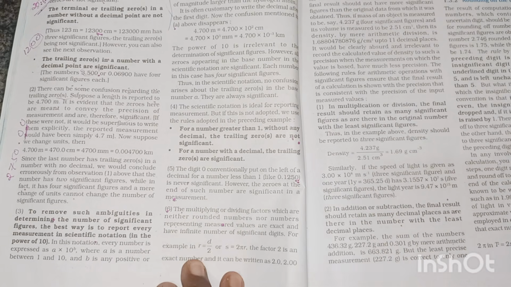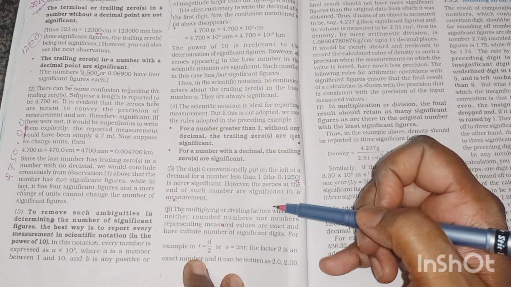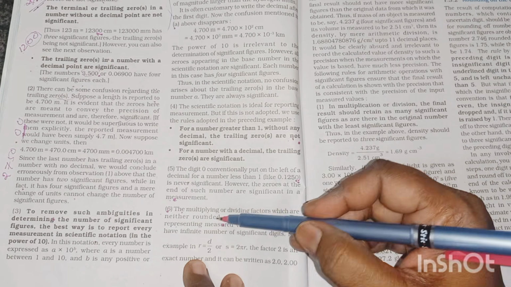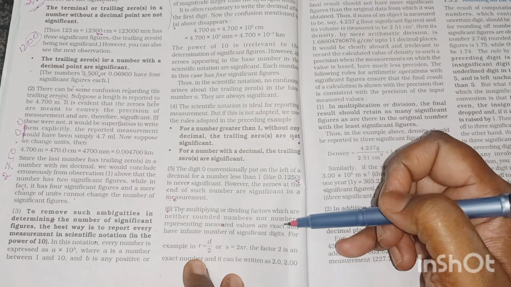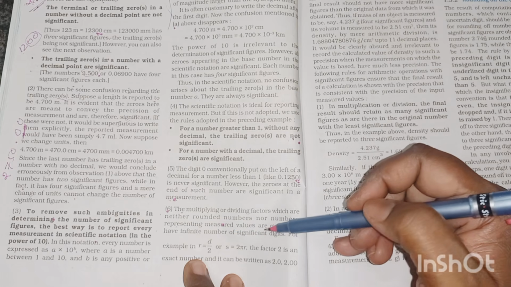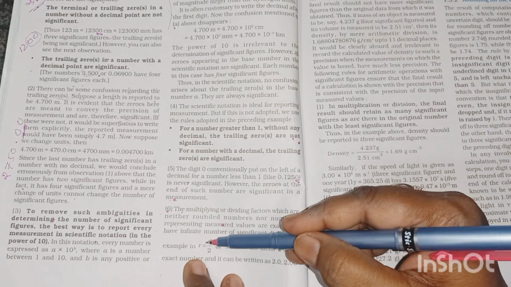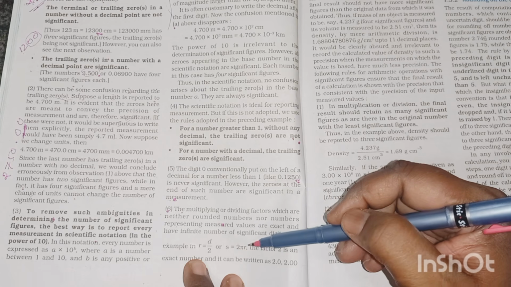The multiplying or dividing factors, which are neither rounded numbers nor numbers representing measured values, are exact and have an infinite number of significant digits. For example, r equal to d by 2 or s equal to 2 pi r.